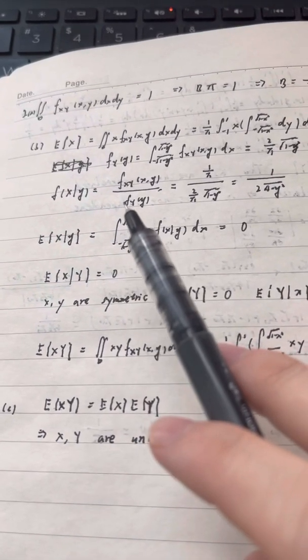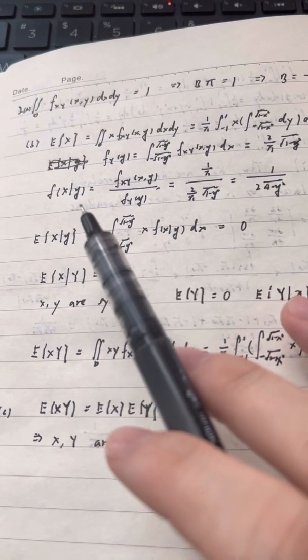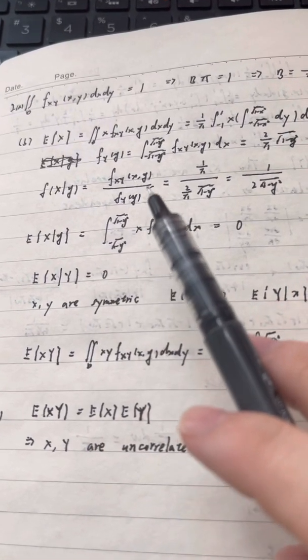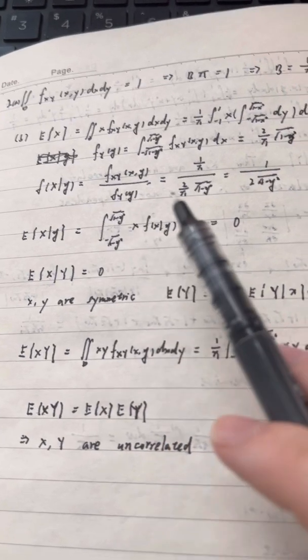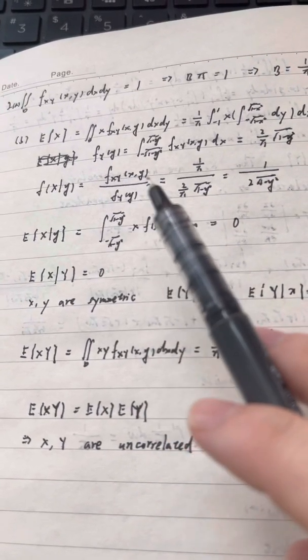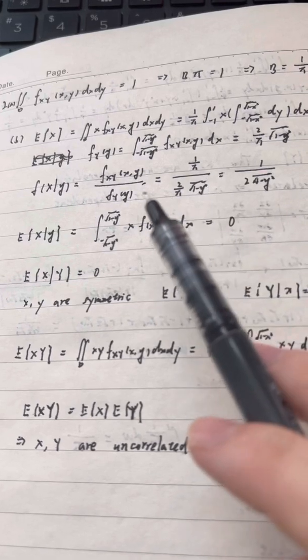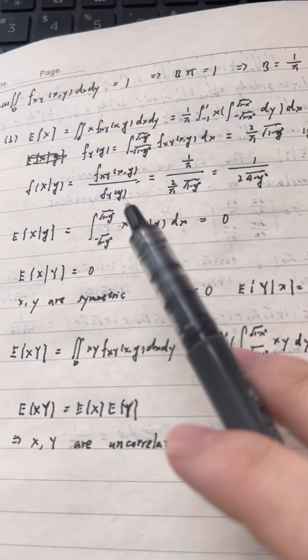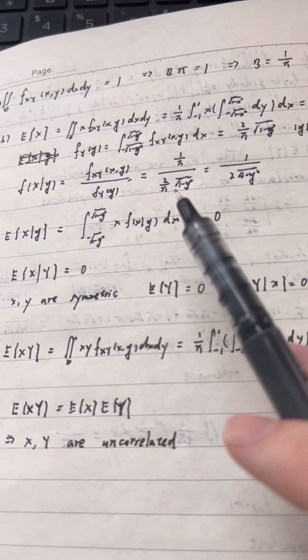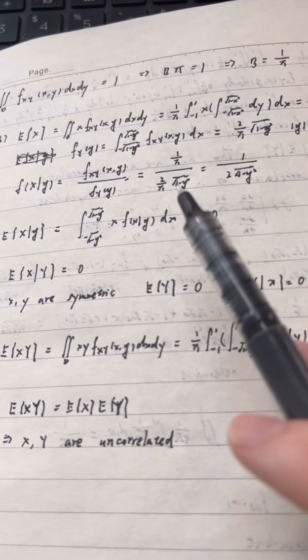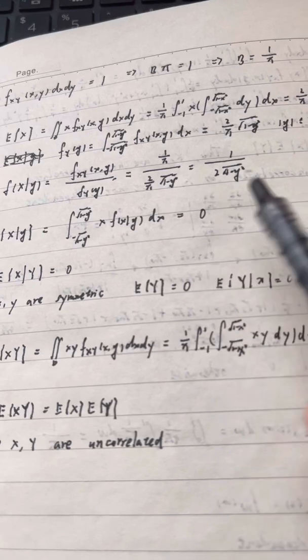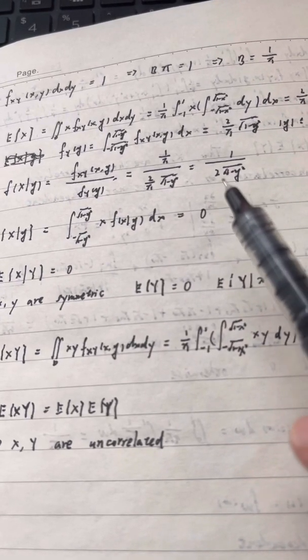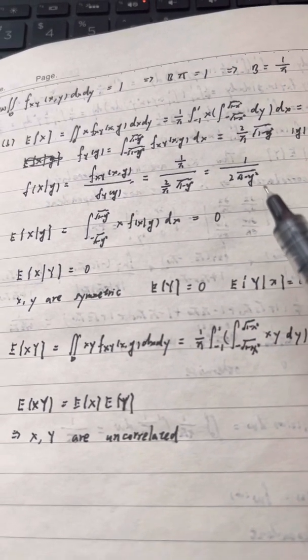Based on the definition, f of x given y equals the joint density function over the marginal density function of y. The joint density function is 1 over pi, and the marginal density function is 2 over pi times the square root of 1 minus y squared. So it equals 1 over 2 times the square root of 1 minus y squared.